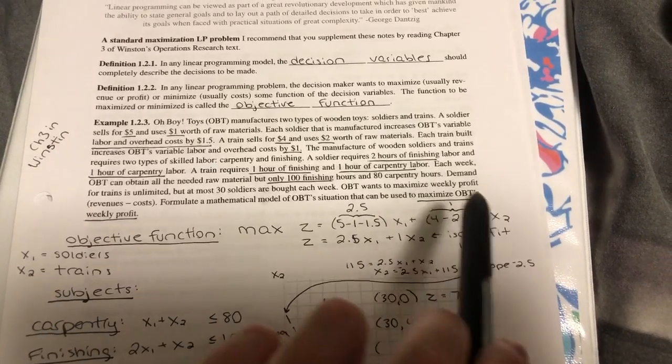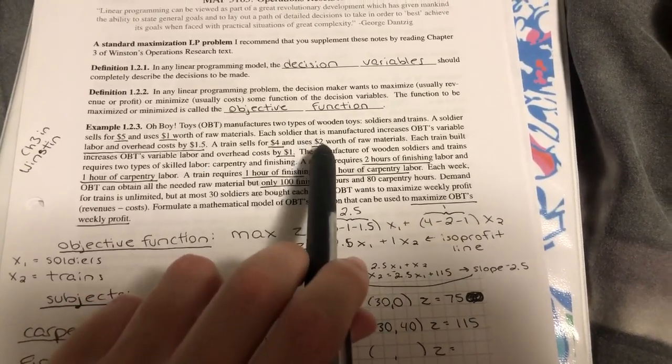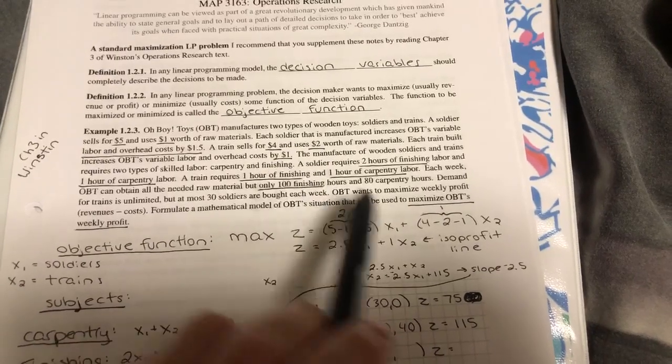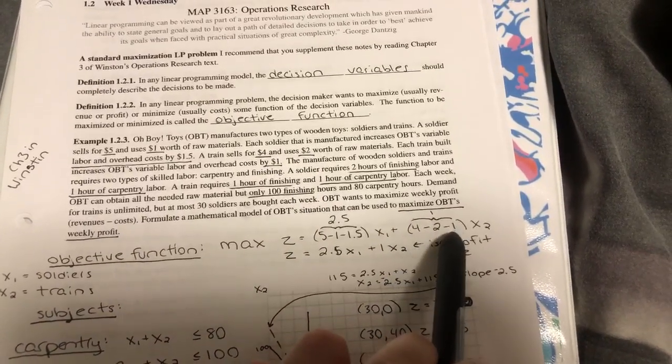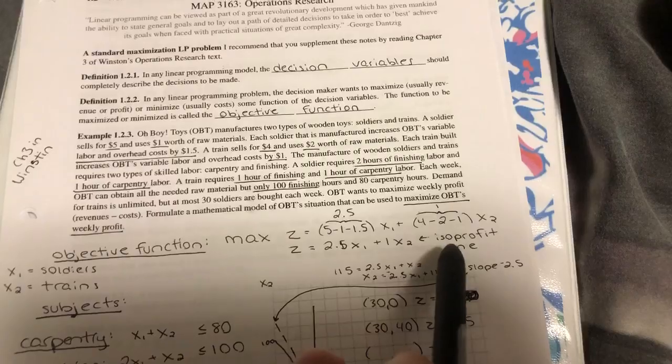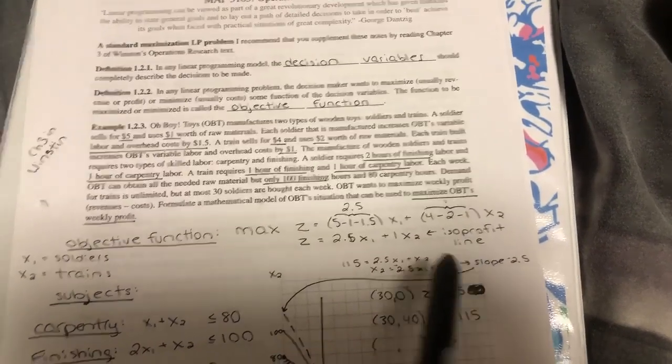For x2, it is $4, using $2, and using $1. So it's 4 minus 2 minus 1. So it's a $1 profit. And this is your iso-profit line.